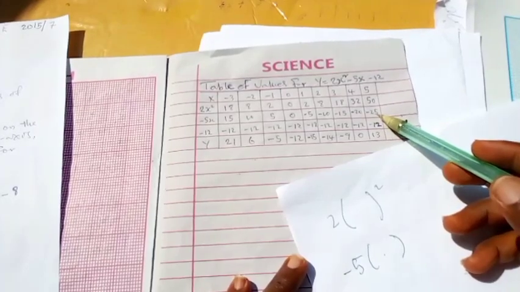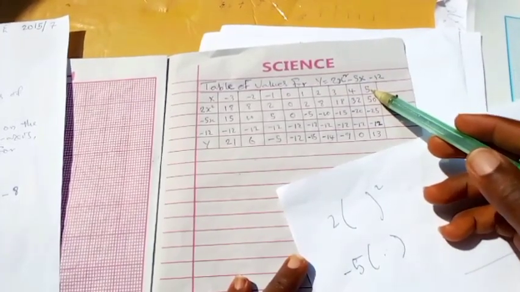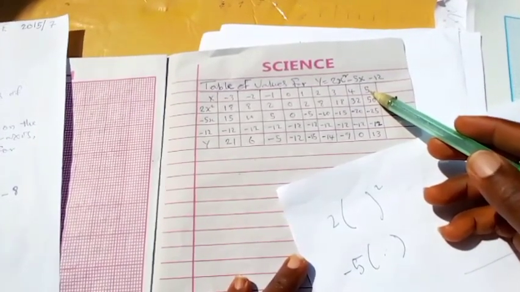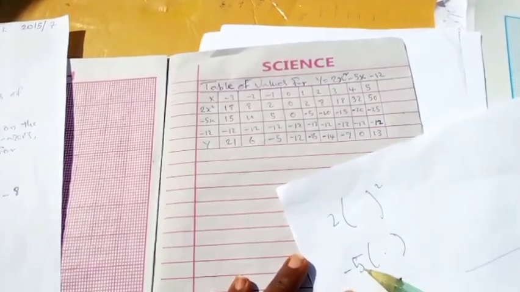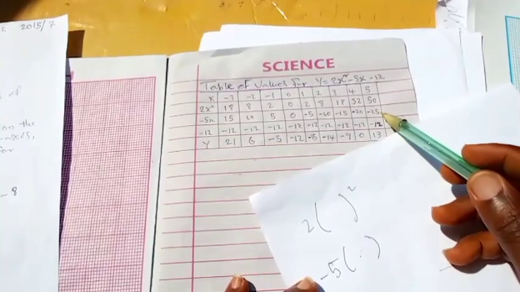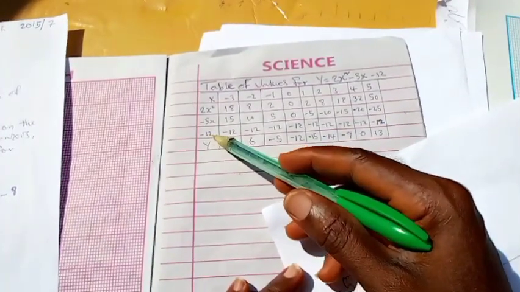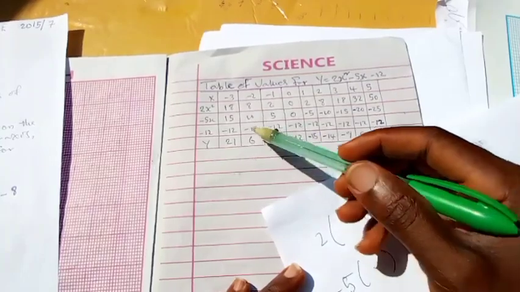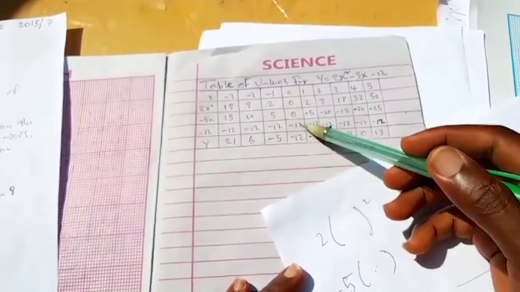Finally, this one, -25. What is here? That's x being 5. Now, x being 5, -5 into 5. That will give you -25. -12 is a constant. You write it across. That's all. Now, you can now sum all these things and bring down.